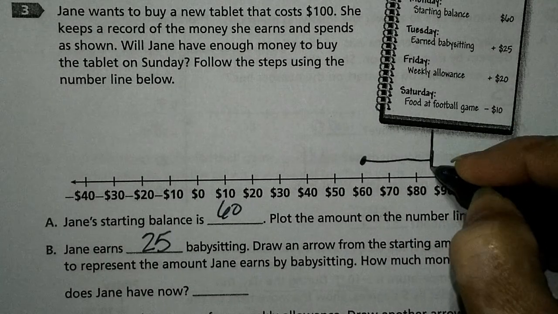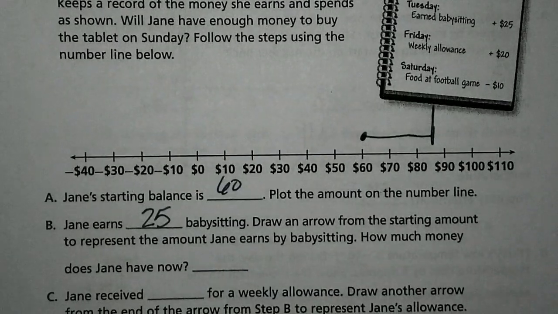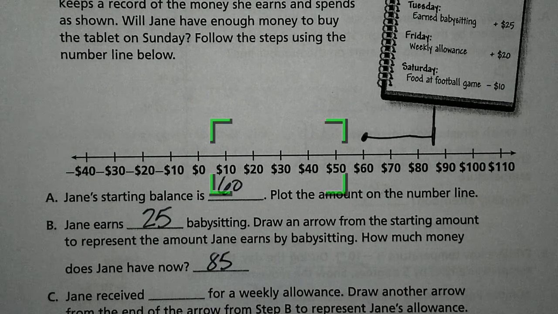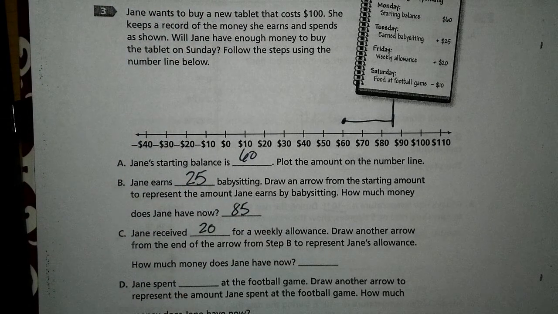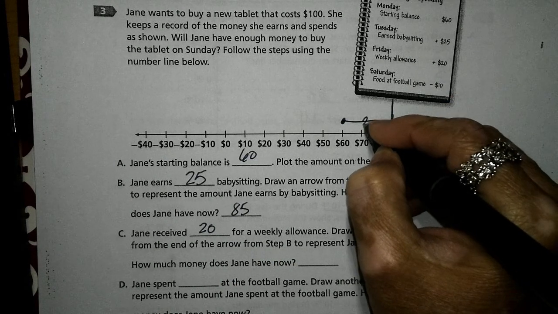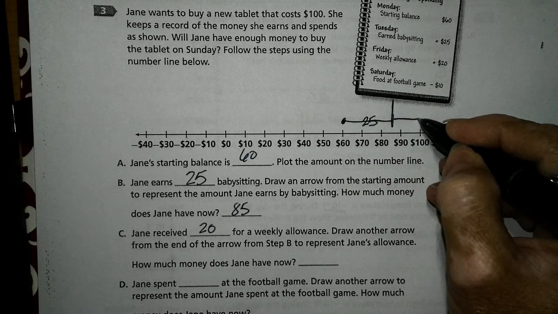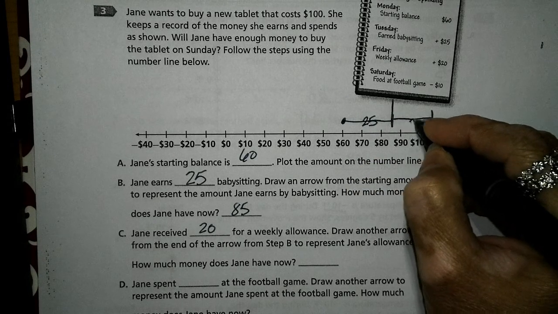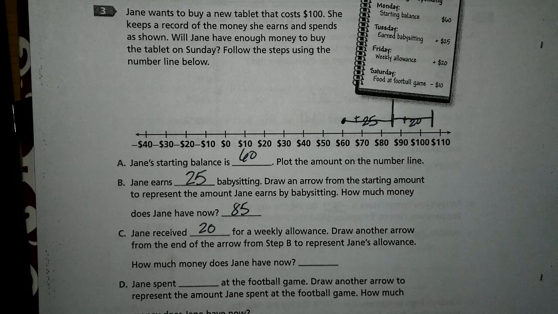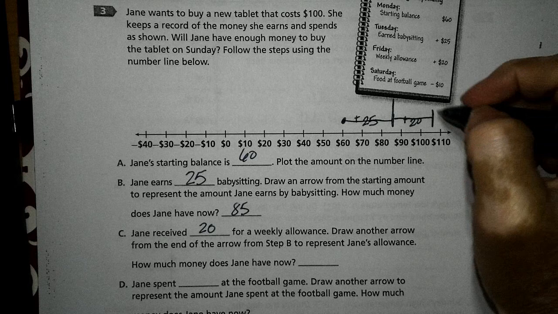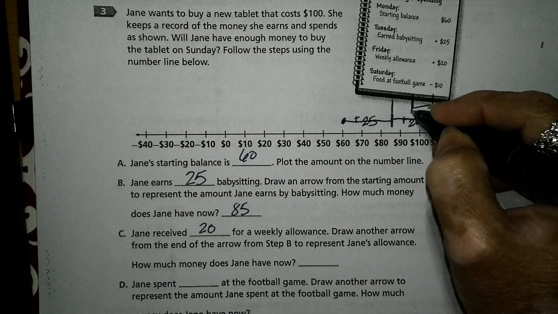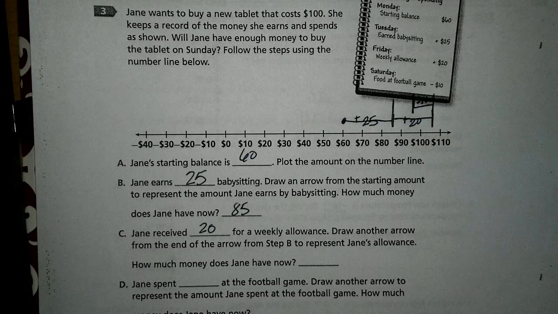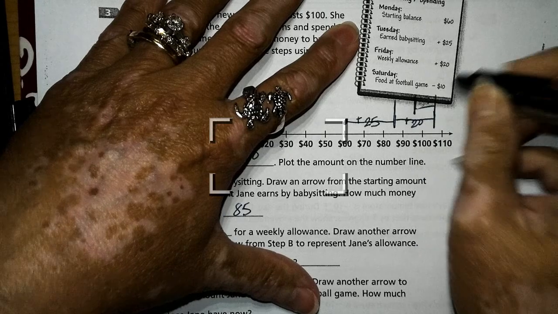Okay. And then Jane receives 20 more on Friday for her weekly allowance. And so, you add another 20 and make it 105. Okay, so 105, so that's here, right? Then she spent $10 at the football game, and so she has 95 left. So that's going to put me here, right? So that would be minus 10. Let me put that in there.